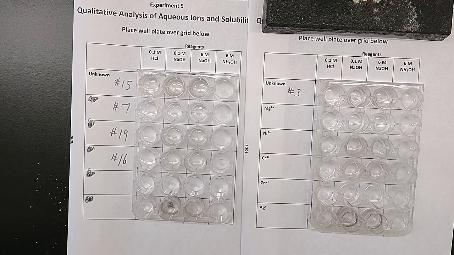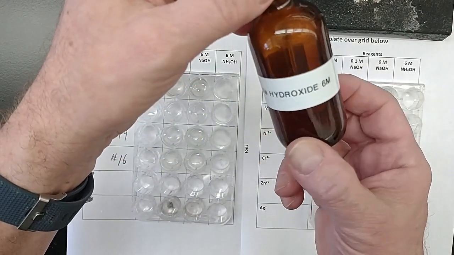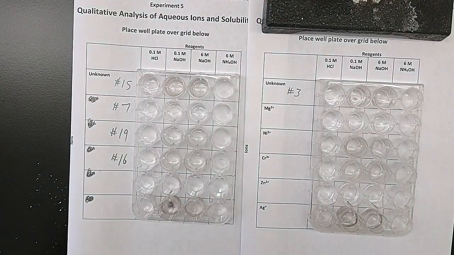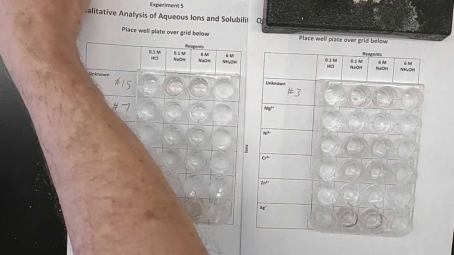Ammonium hydroxide. 6 molar ammonium hydroxide. Stopper doesn't work, so I'll get a different one.